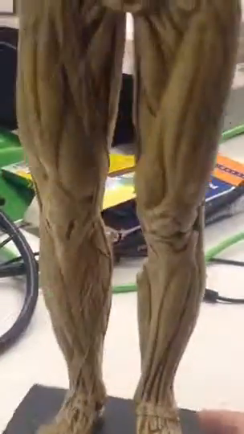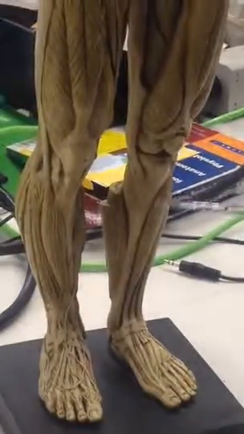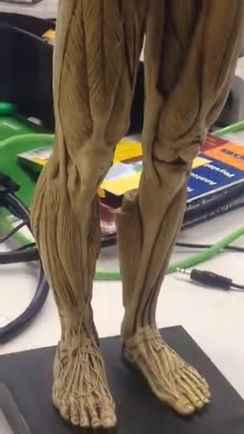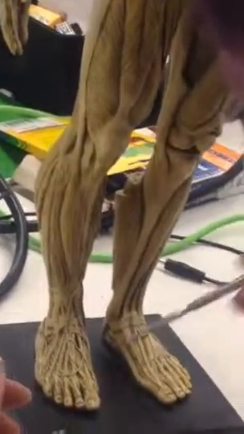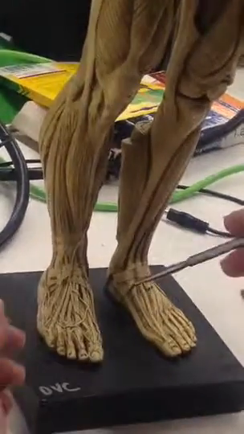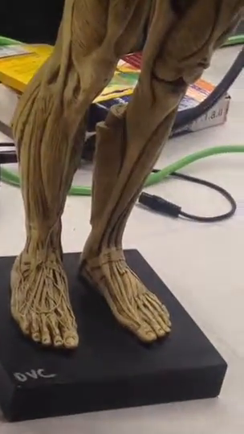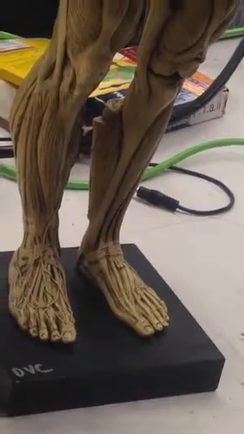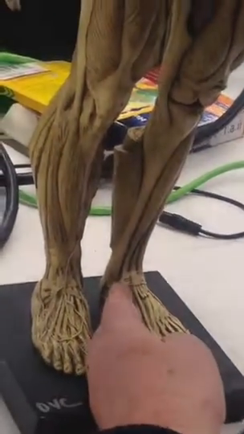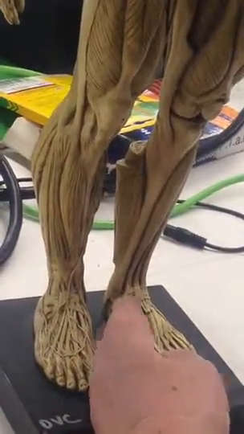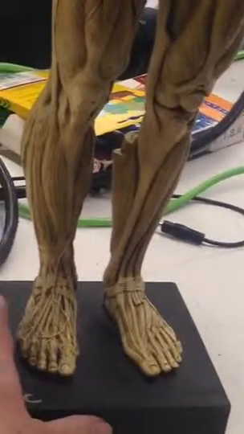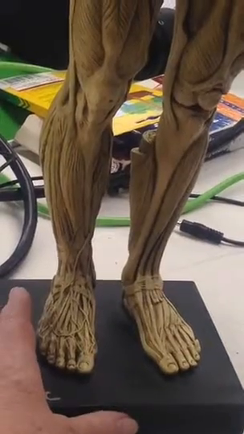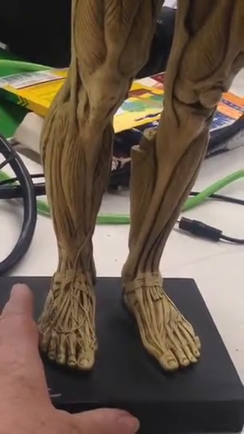Let's look at the anterior compartment. This lateral to the tibia, you can feel that right there, is the tibialis anterior. It comes down and inserts on the medial cuneiform and base of the first metatarsal. It causes dorsiflexion, and since it's coming medial, also inversion. Next to it is the extensor digitorum. It extends your toes, and also causes dorsiflexion.